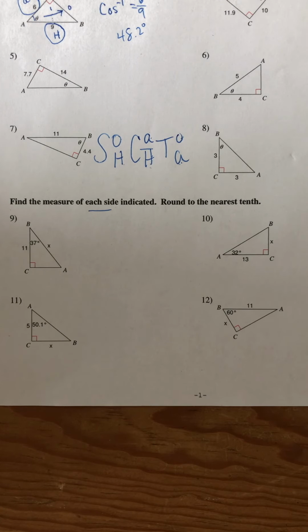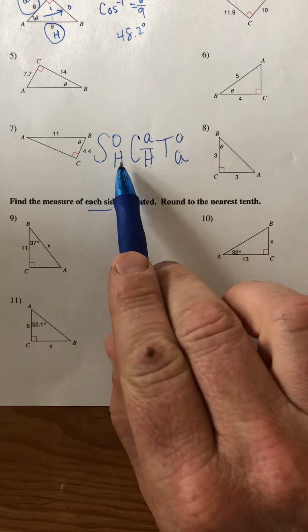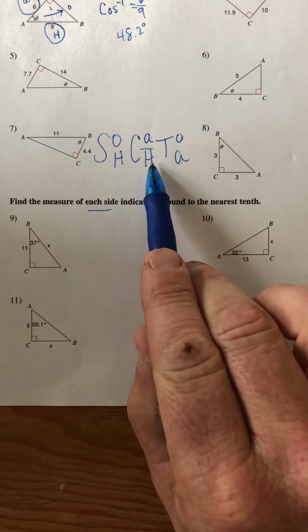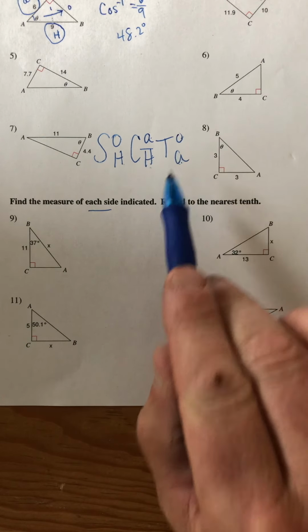Today we're going to be finding the missing side of a right triangle using trig. Our SOHCAHTOA: sine is opposite over hypotenuse, cosine is adjacent over hypotenuse, and the tangent is opposite over adjacent.